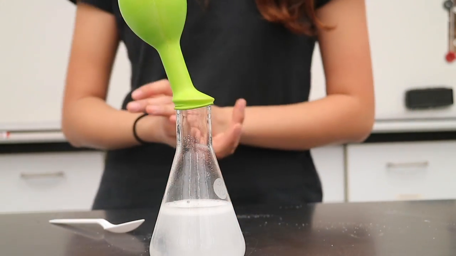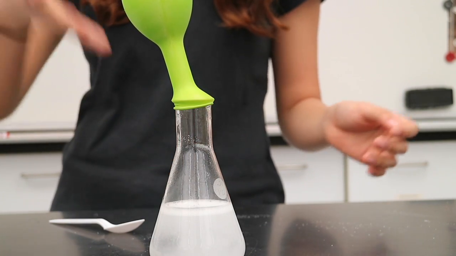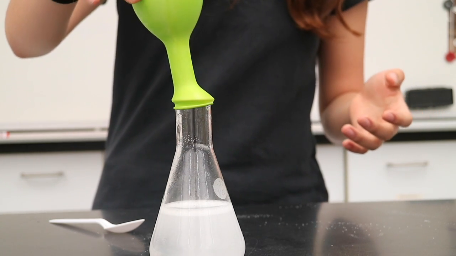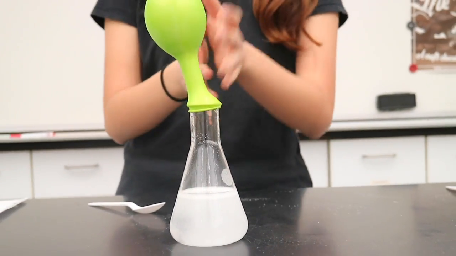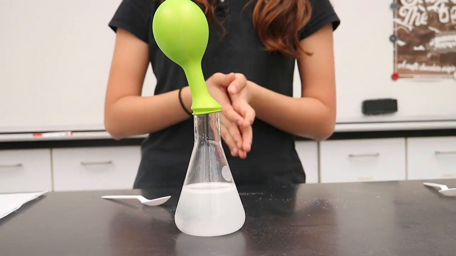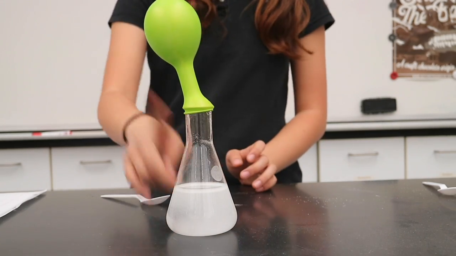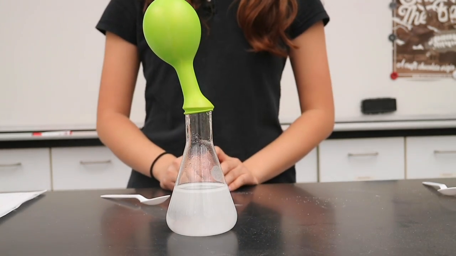So when no more of the carbon dioxide can dissolve, it rises into the air. That's why the balloon is inflating right now. You can see it's really tight, and then it's gonna get bigger gradually. It's bubbling down here, and this is the CO2 escaping the solution and going to the balloon.